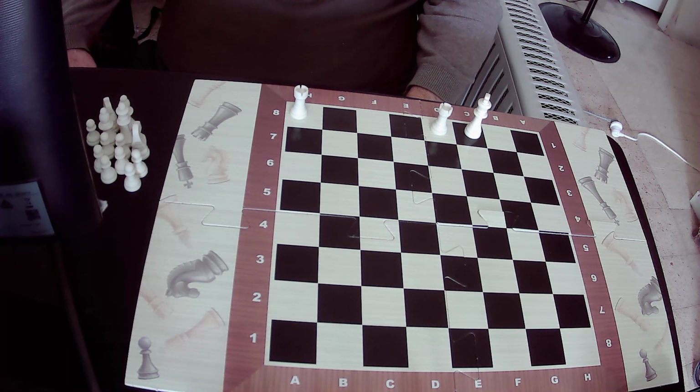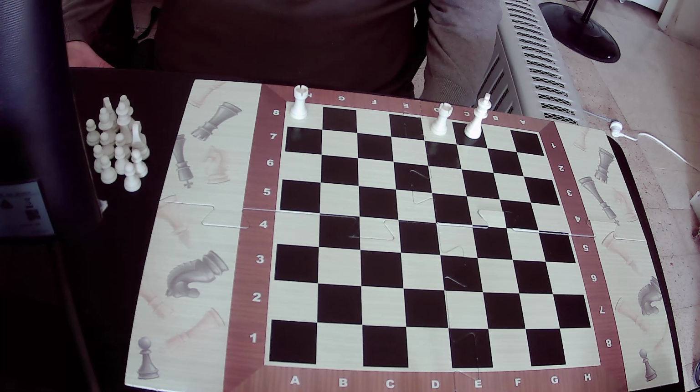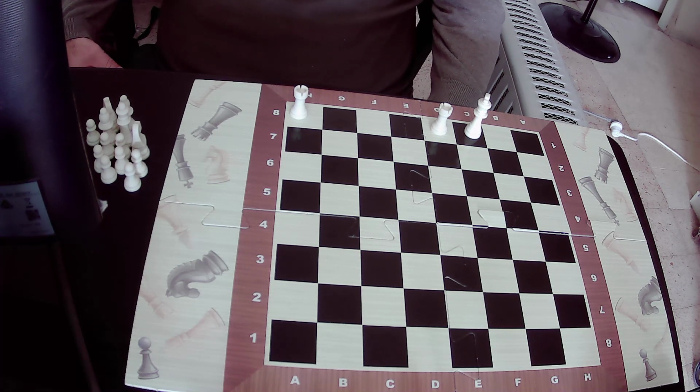So if your king is threatened, you must move the king to a square that is not threatened anymore. That is the rule of chess.